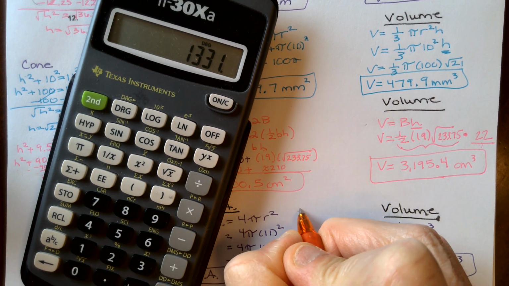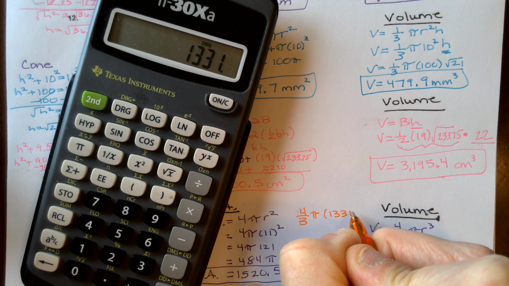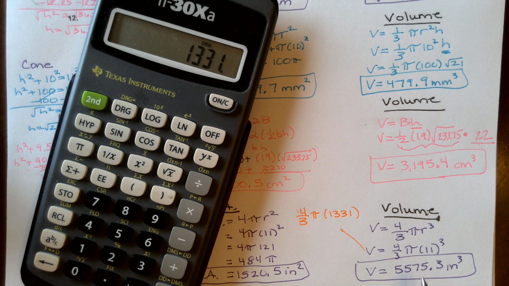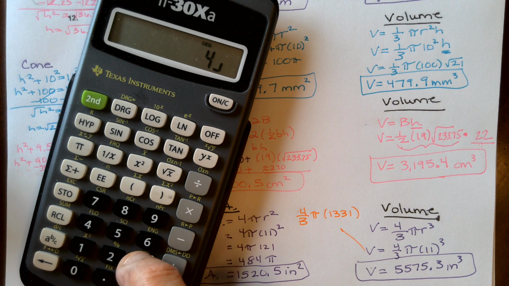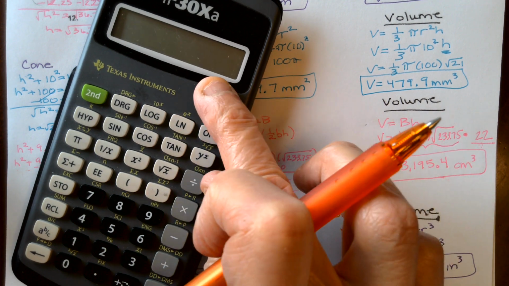So it would be 4/3 pi times 1331. Let's say you had that because you did 11 to the third and got this. I need to leave it in terms of pi, so I don't want to multiply and get an approximate. If I multiply this by 4, I get that. No, that's rounded now, right? It goes off here forever. It repeats. So instead, I'm going to leave it as a fraction.